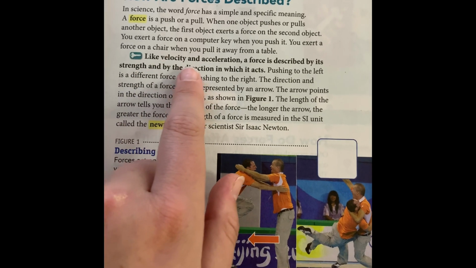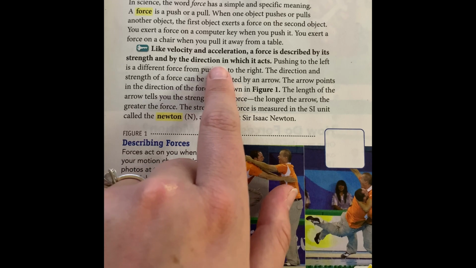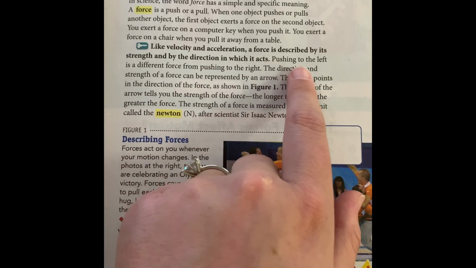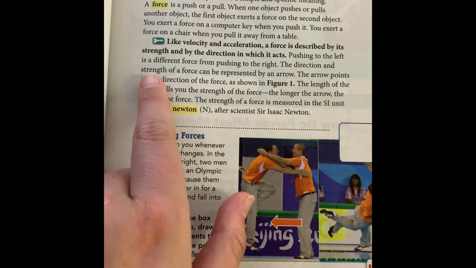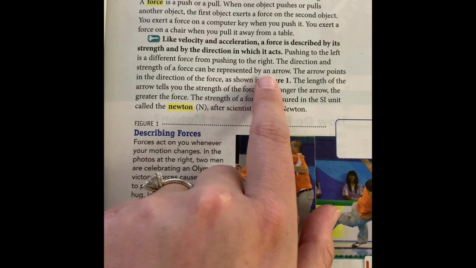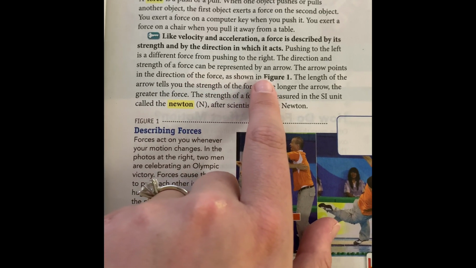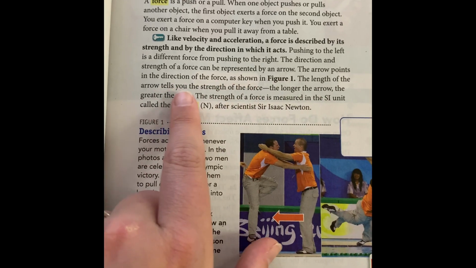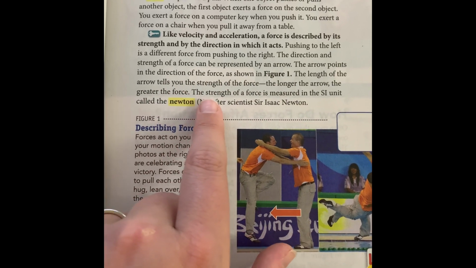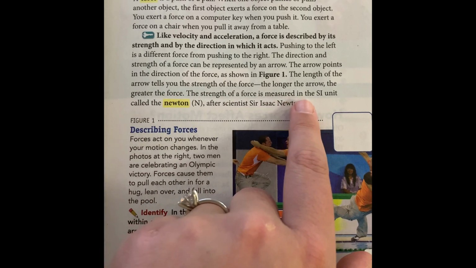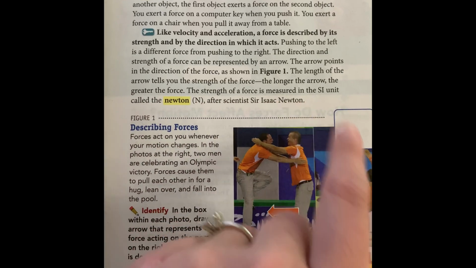Like velocity and acceleration, a force is described by its strength and by the direction in which it acts. Pushing to the left is a different force from pushing to the right. The direction and strength of a force can be represented by an arrow. The arrow points in the direction of the force as shown in Figure 1. The length of the arrow tells you the strength of the force. The longer the arrow, the greater the force. The strength of a force is measured in the standard unit called the Newton, after scientist Sir Isaac Newton.